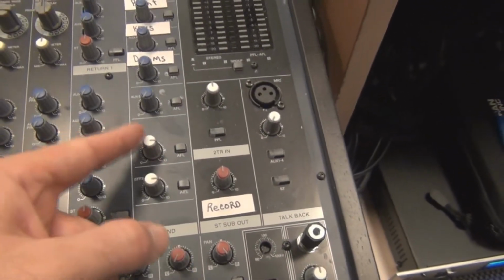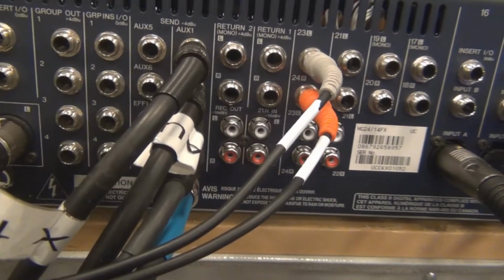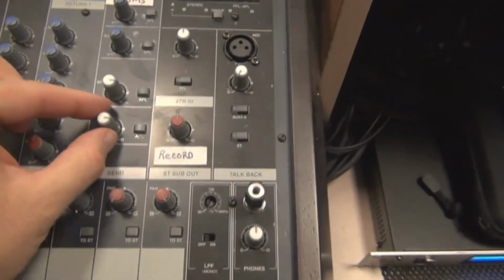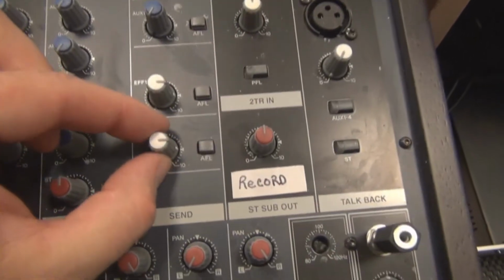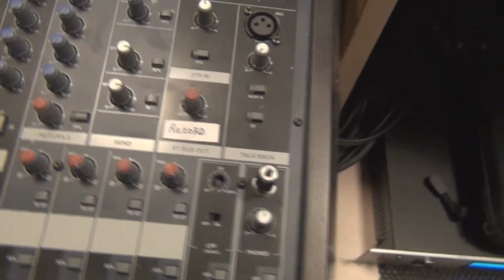On the back you'll notice there's an effects send right there. If we were sending out our effects through those 2 outputs, we would control them here. We're not doing that, so we'll just leave that off.